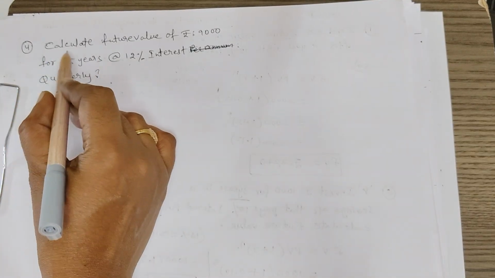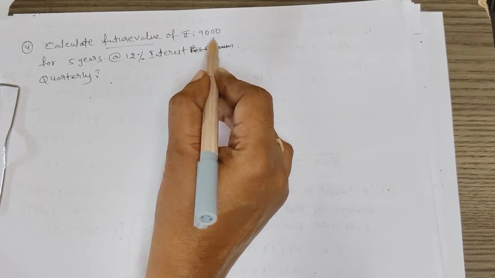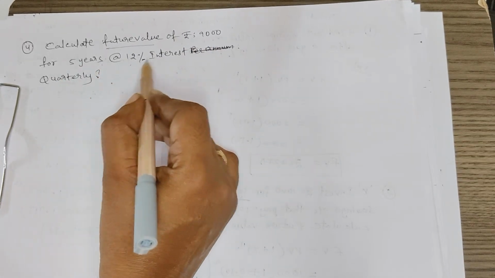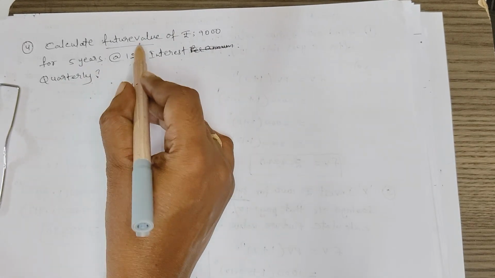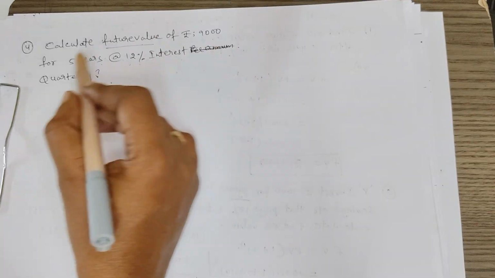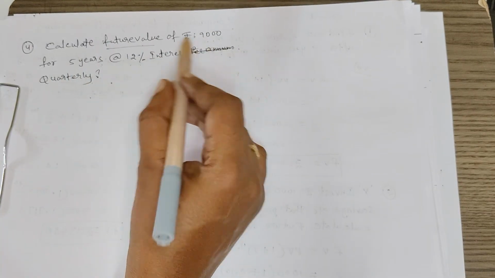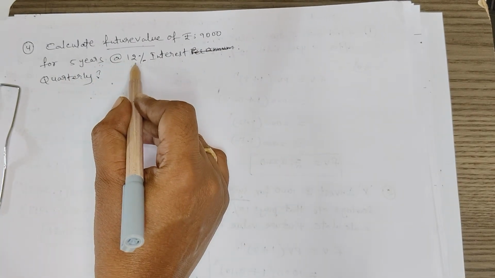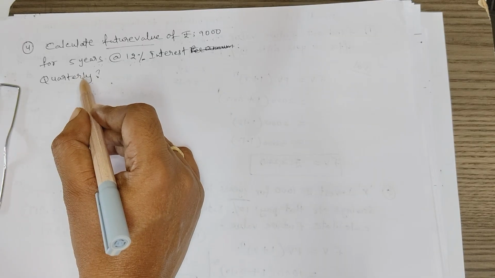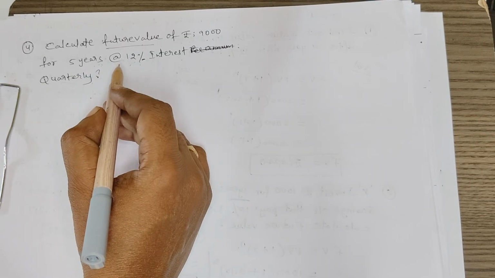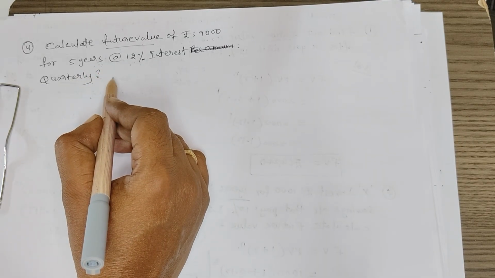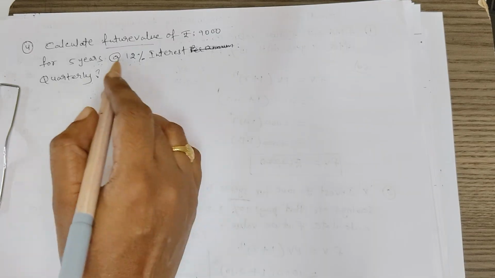Next, the fourth one: calculate the future value of rupees 9,000 for 5 years at the rate of 12% interest quarterly. So here we need to find out the future value, and 9,000 for 5 years is a single cash flow. After 5 years, with 12% interest rate quarterly, we are receiving interest. So we need to find out the amount after 5 years. So the second formula is applicable. So do this answer.